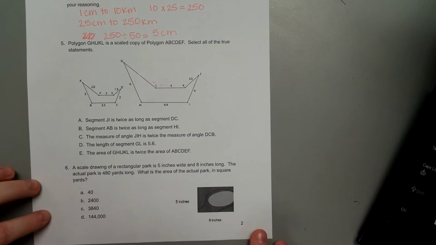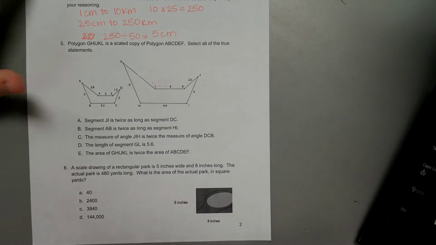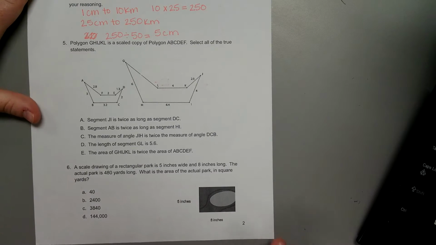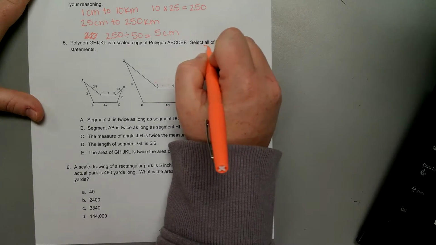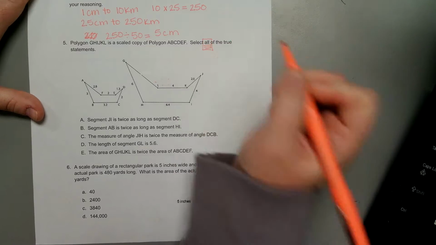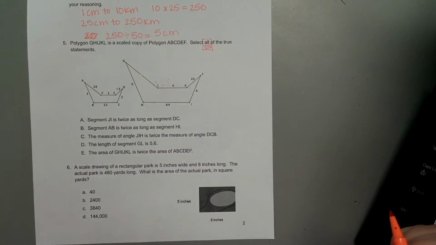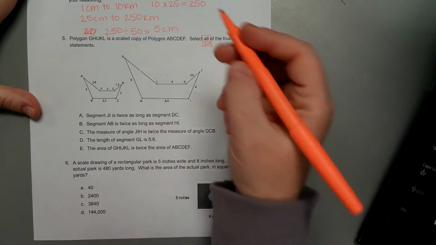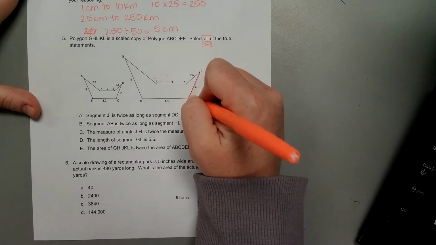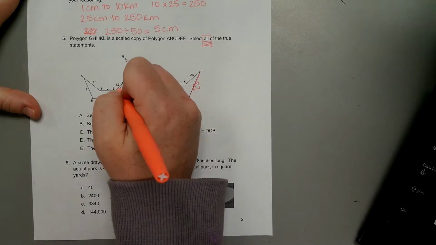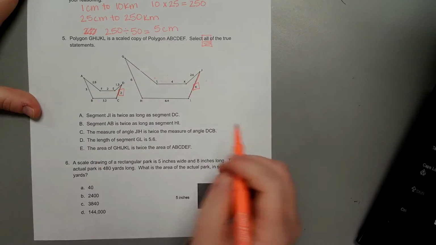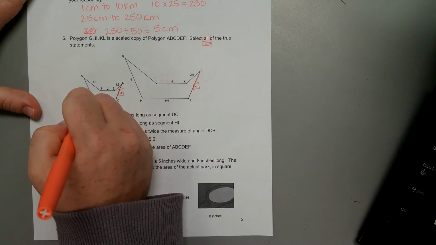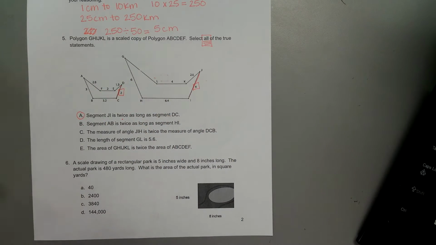Number 5, polygon GHIJKL is a scaled copy of polygon ABCDEF. Select all. That means there is more than one true statement. Segment JI is twice as long as DC. JI is 4, DC is 2, twice, we're multiplying by 2, 2 times 2 is 4. So that is a true statement.